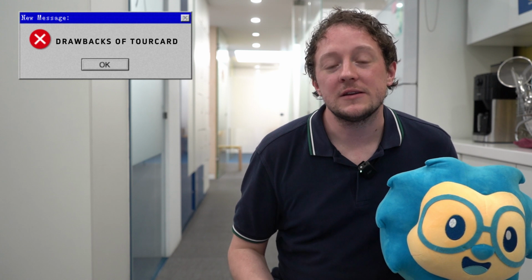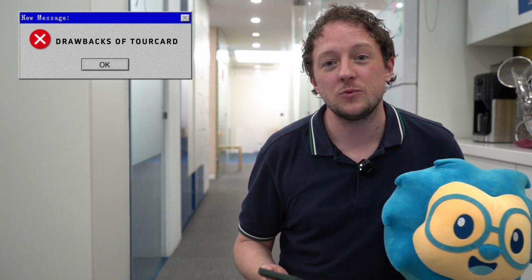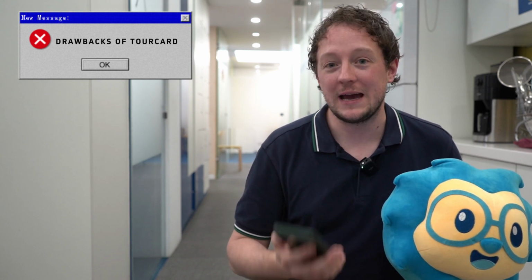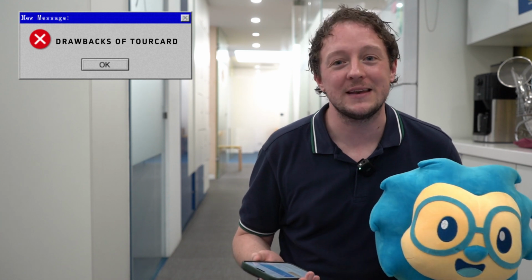Okay, another thing that's important to mention as well, you might be wondering what kind of cards are compatible with Alipay. Now, first disclaimer, this will vary on a case-by-case basis. There's no definitive, absolute yes, it's guaranteed that this type of card will work or not. So you will have to try yourself, unfortunately, and find out.